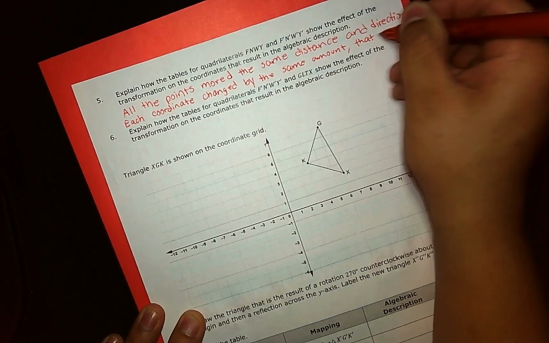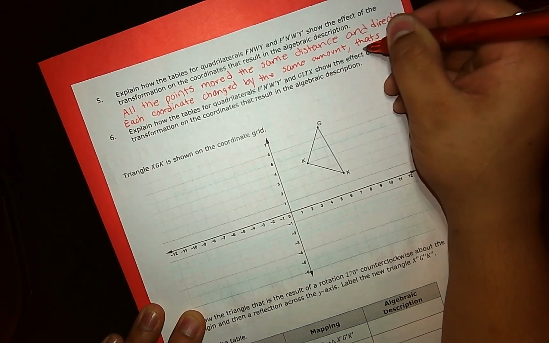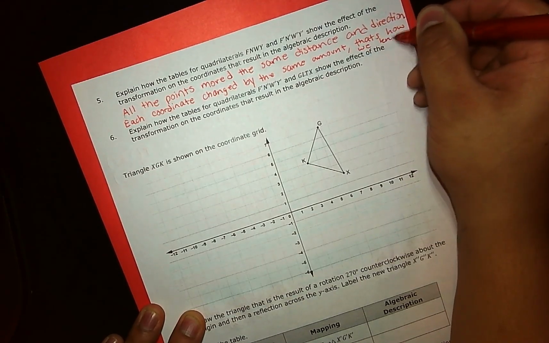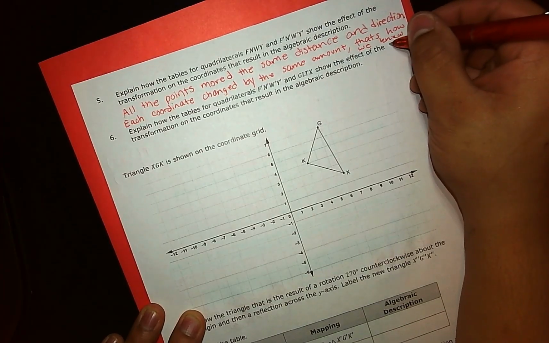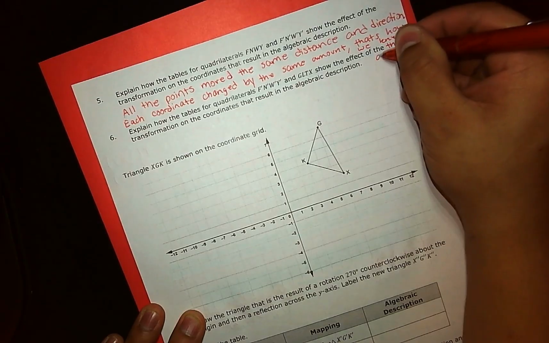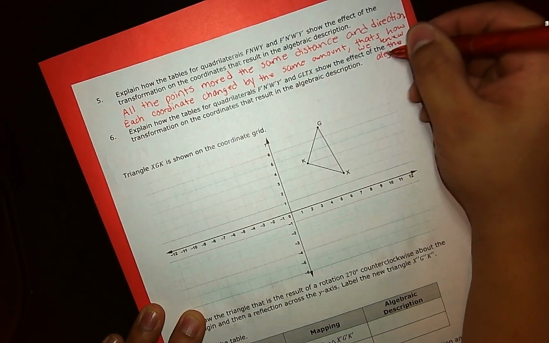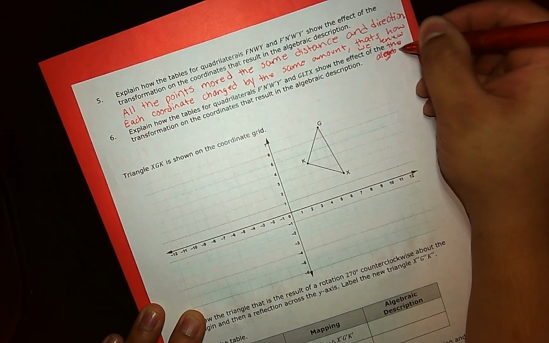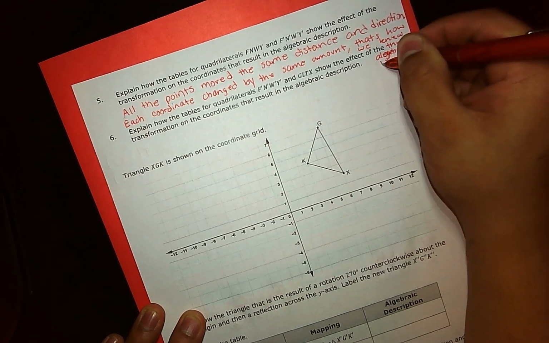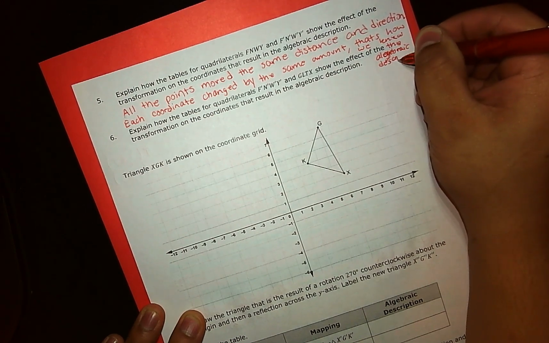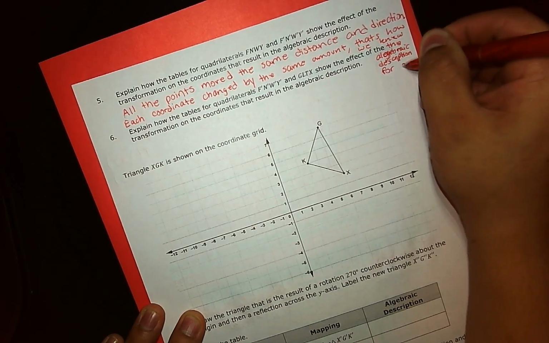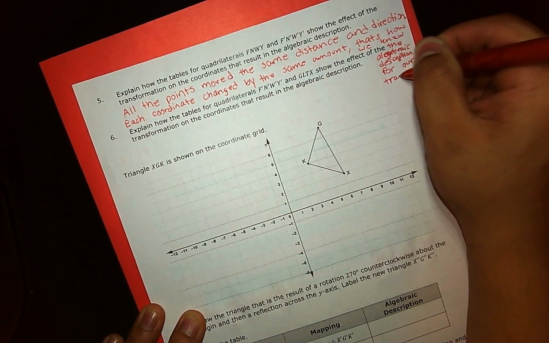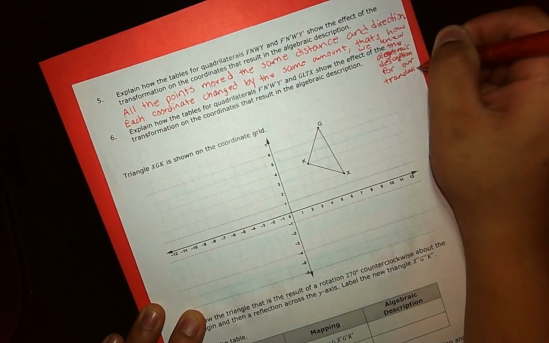That's how we knew the algebraic description for our translation. I know it looks a little sloppy there, but I'm going to go ahead and give you some time to write that down.